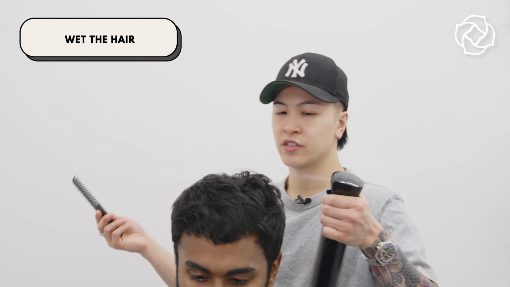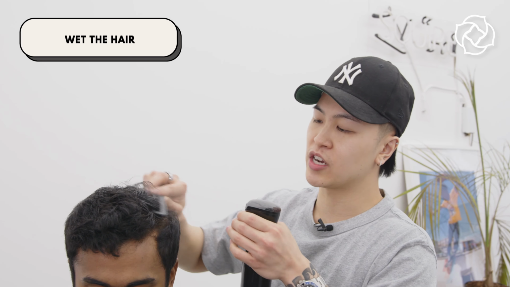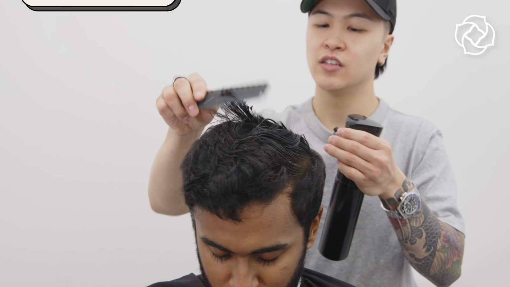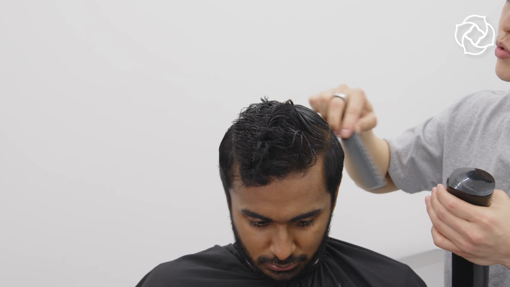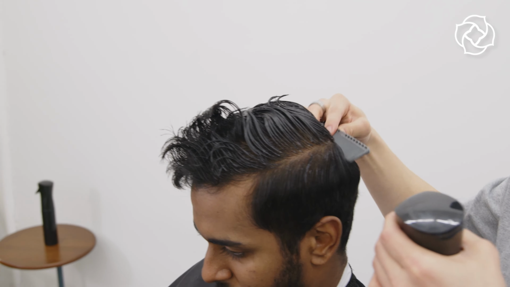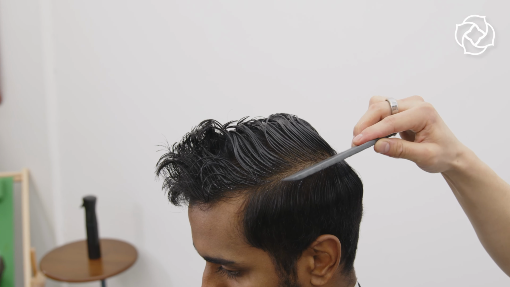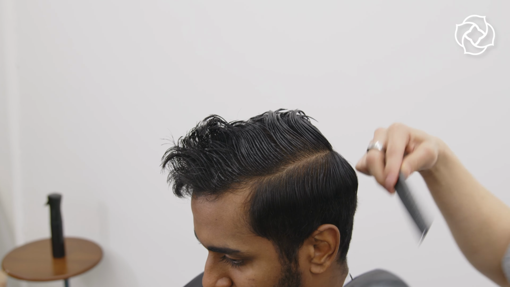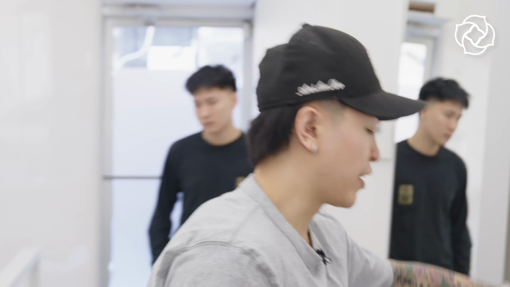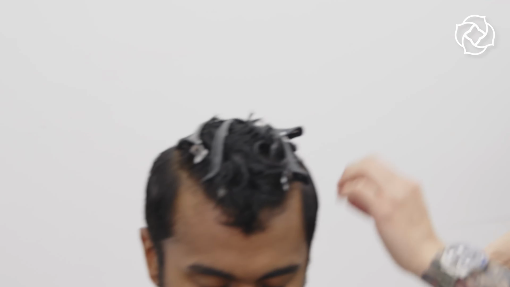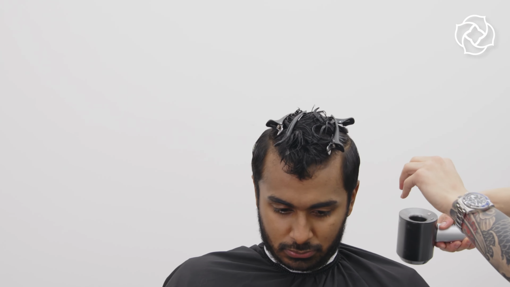So first things first, wet the hair. You've got to section out the top from the sides so nothing is in your way, right? The more time you use to prep the hair, the more efficiently you're going to be moving. Don't be afraid to spend a little bit more time in the beginning to section out the hair so it stays out of your way when fading. When I fade, I always like to dry the hair on the sides just so there's no hair that sticks onto my clippers.